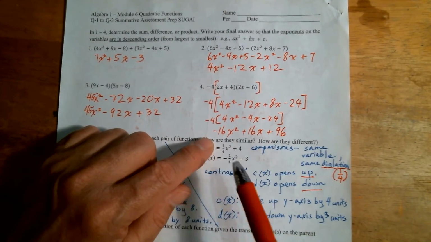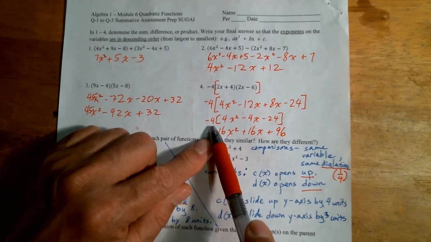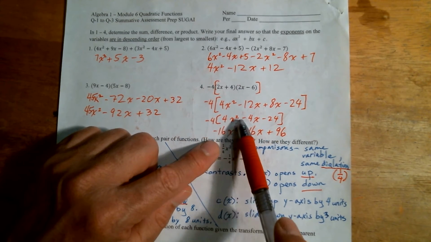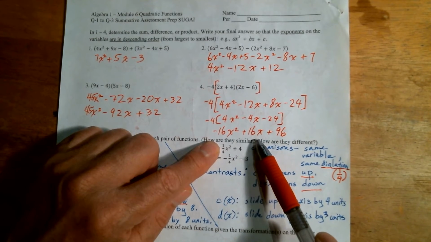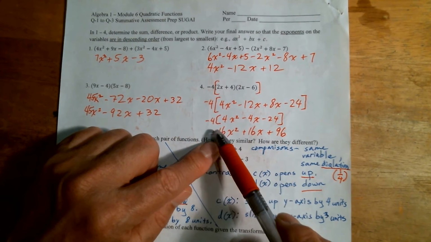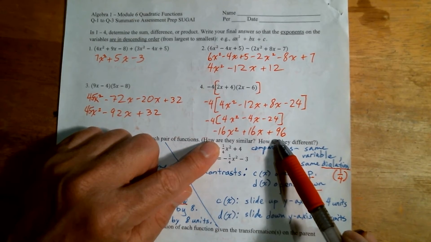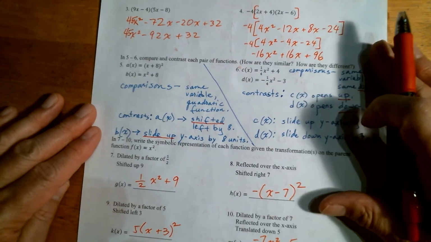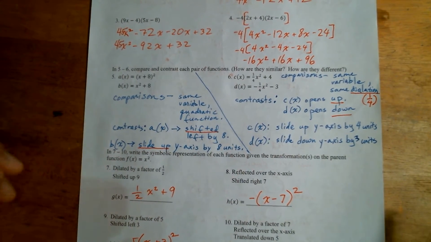Now the last step is using this negative 4 on the outside of these brackets. Negative 4 times 4x squared equals negative 16x squared. Negative 4 times negative 4x equals positive 16x. Negative 4 times negative 24 gives us positive 96. Okay? All right. Hope that was simple enough.